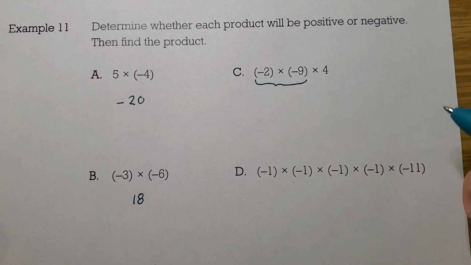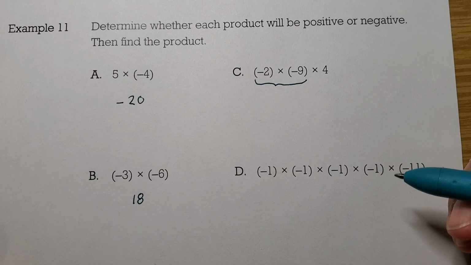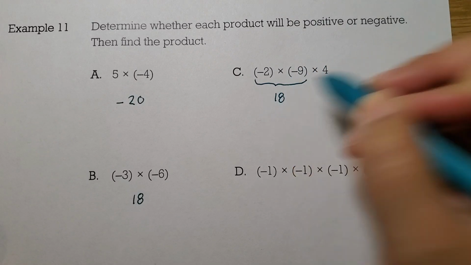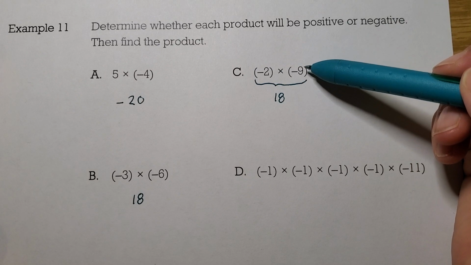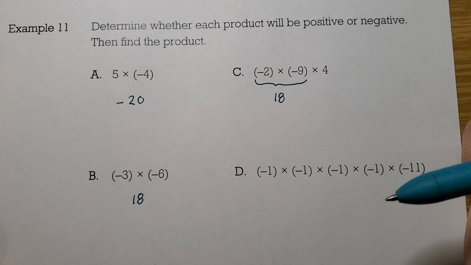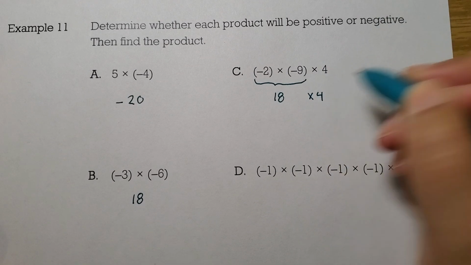So if I do negative 2 times negative 9, I ignore the negatives and just do 2 times 9, which is 18. And then a negative times a negative, the signs are the same, so we end up with a positive 18. And let's bring down the 4.